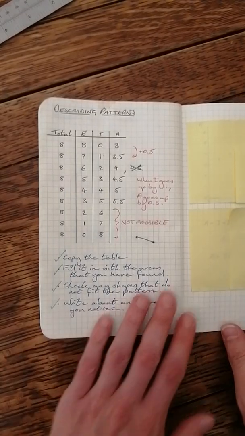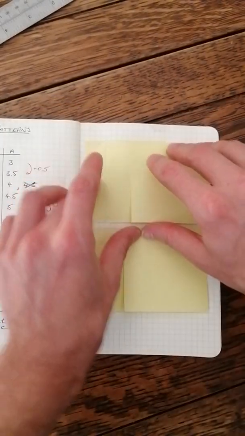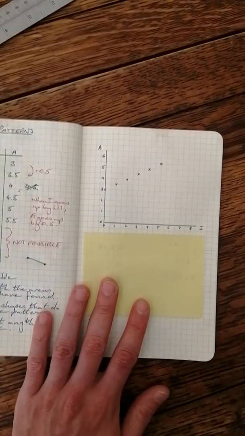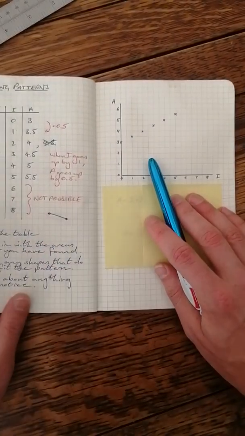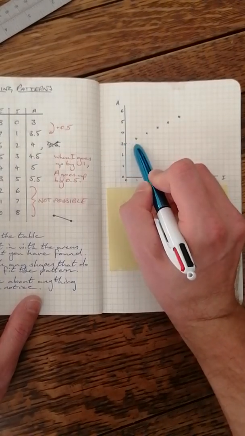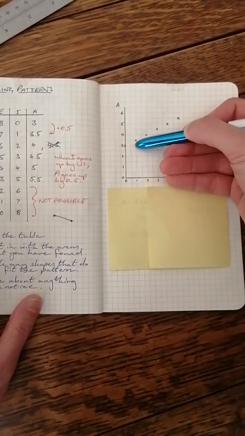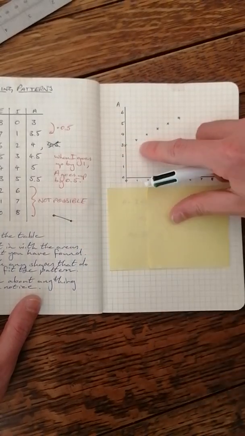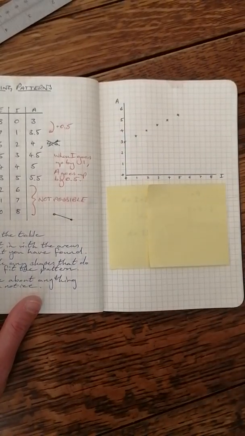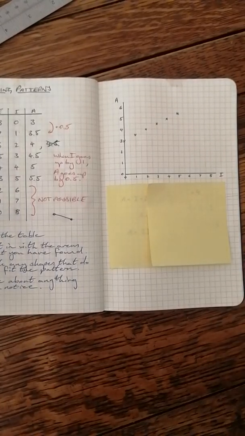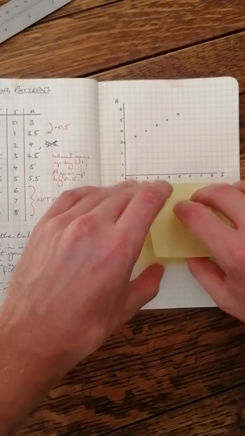Now, a nice thing to do with that is to draw a little graph. You don't necessarily need to do this yourself, but it's nice if you did, so that we can see visually how when I goes up by 1, then the area goes up by 0.5. For every 1 across, it goes up by 0.5. That graph might help you with the next thing that we do.